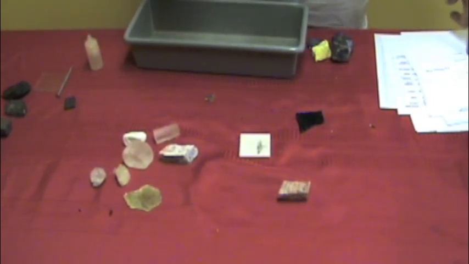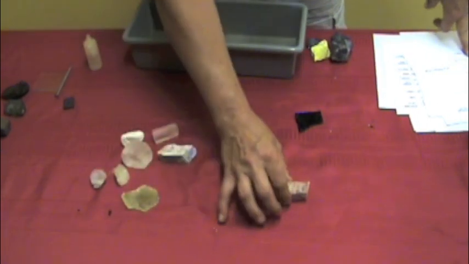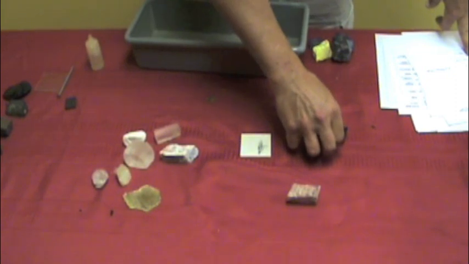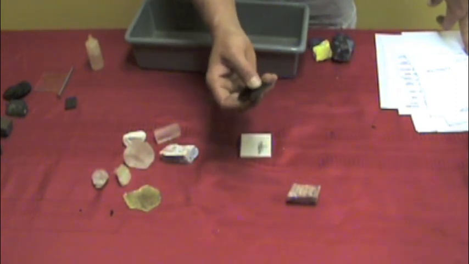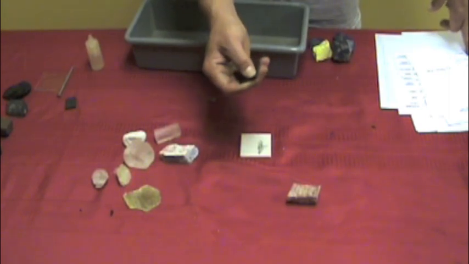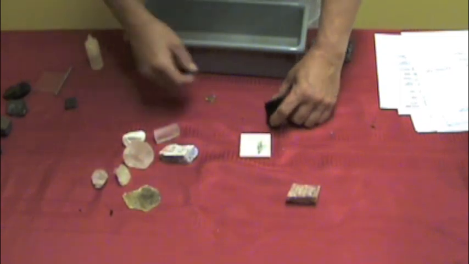Well, if we look at these, we said all of these were light. We said we didn't know about this one. And we said that this was dark. So let's see. This is our dark one. Let's see how hard this is. So I'll take my nail.